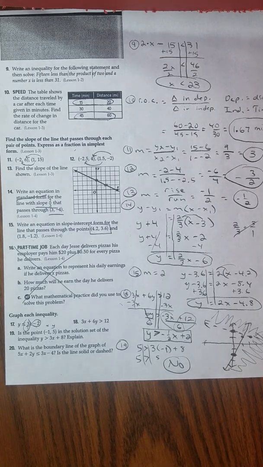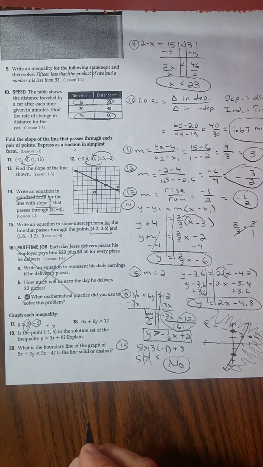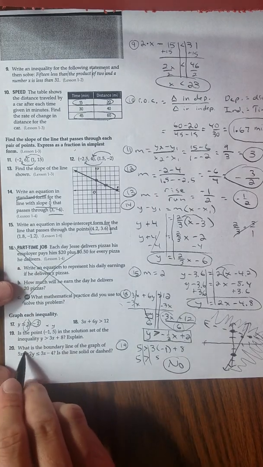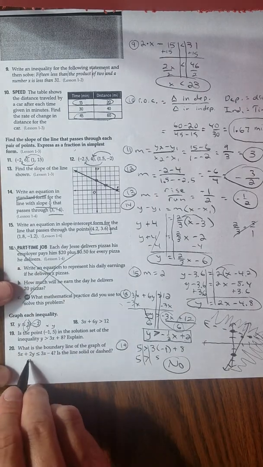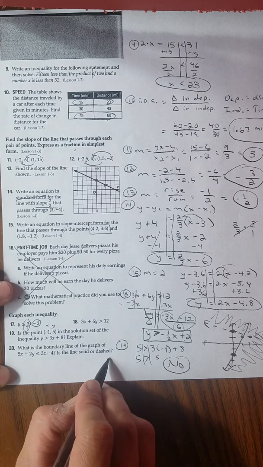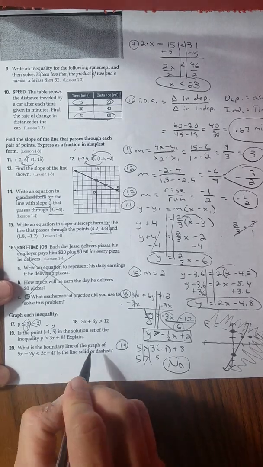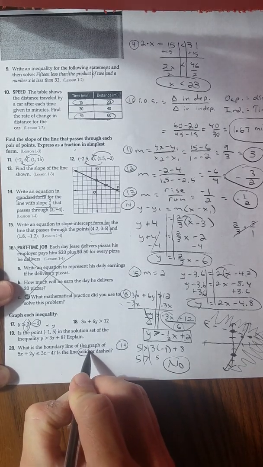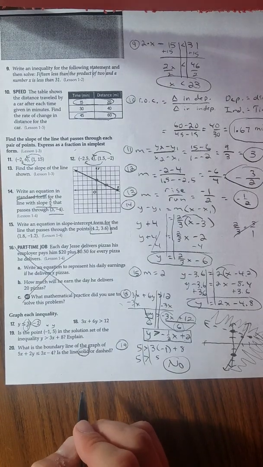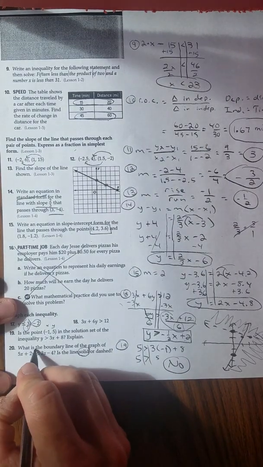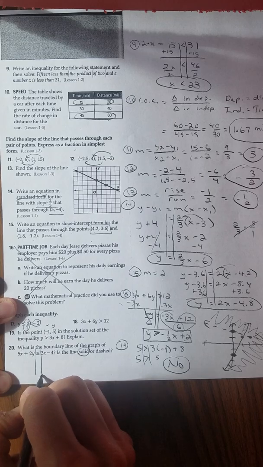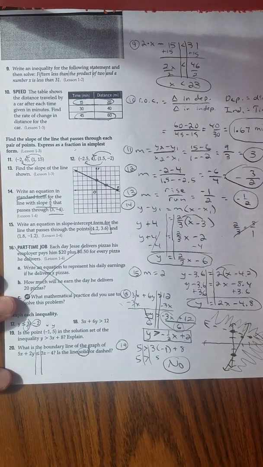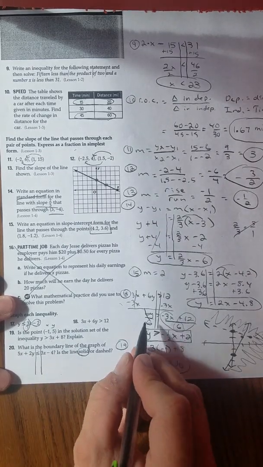Okay? And I'm going to wrap this up here. We're already over 15 minutes, so I'm going to wrap it up real quickly with the number 20. It says, what is the boundary line of the graph of that equation? Is it solid or dashed? Well, you can see there's an equal sign there, so it's definitely a solid line. And this one's just worded kind of strange, but all they're really asking you to do is identify the slope-intercept equation of the line. So we do kind of the same thing we did on number 18.